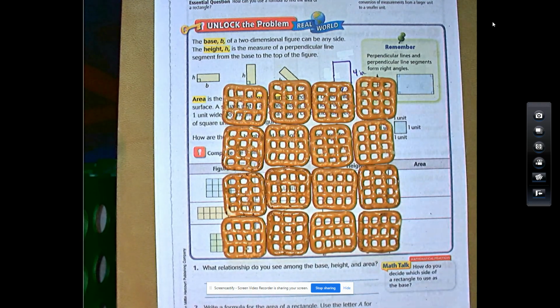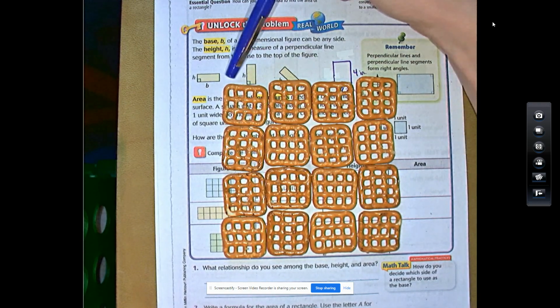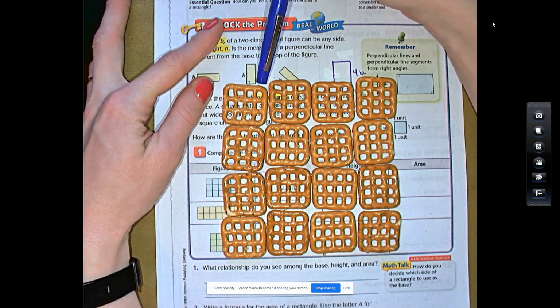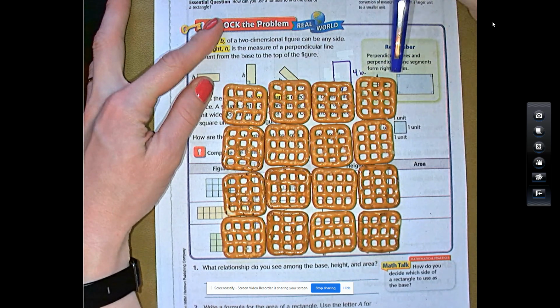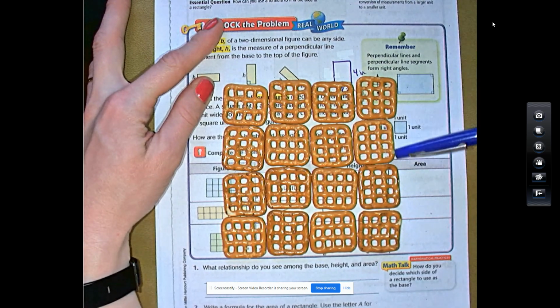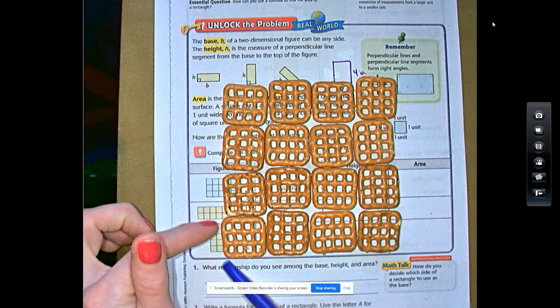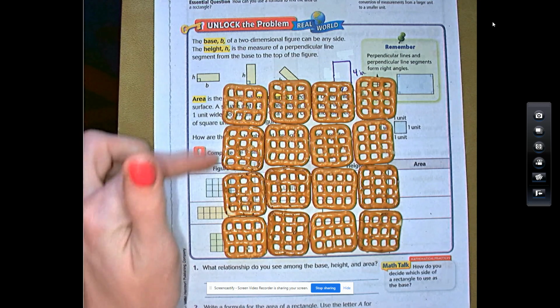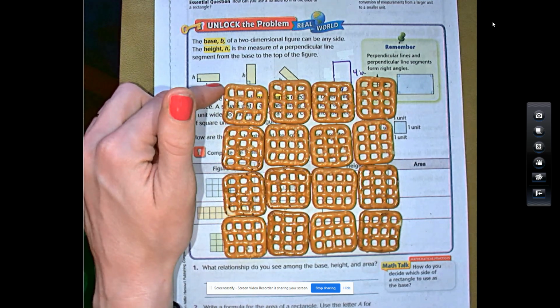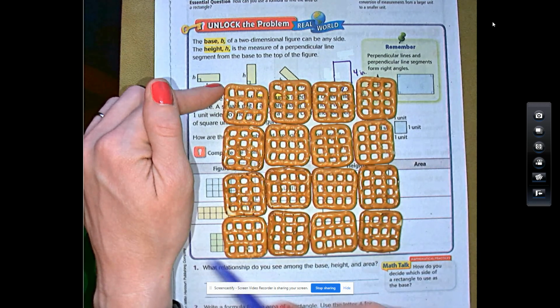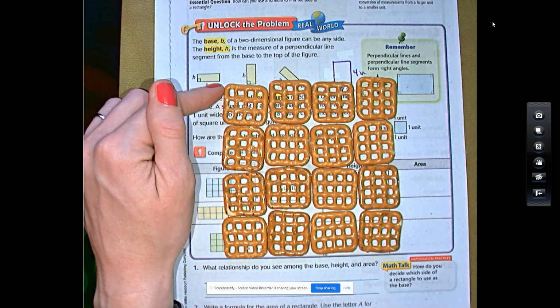So if we're counting perimeter around the outside, this would be 1 inch, 2 inch, 3, 4, 5, 6, 7, 8, 9, 10, 11, 12, 13, 14, 15, 16, which makes sense, right? Because there's 4, 4, 4, 4. We know 4 times 4 is 16.